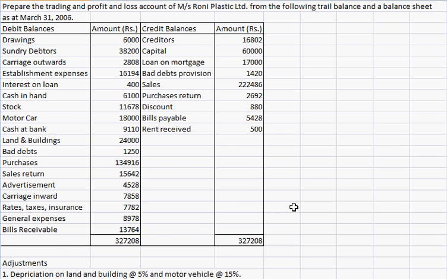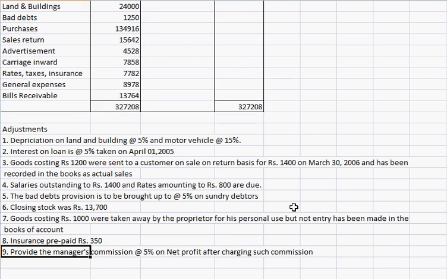So let us start, and the first thing that we already know we have to do is make the adjustments. So we have to pass the adjustment entries, and after that we can go for either an adjusted trial balance, or we can make the adjustments in the profit and loss account and balance sheet only.